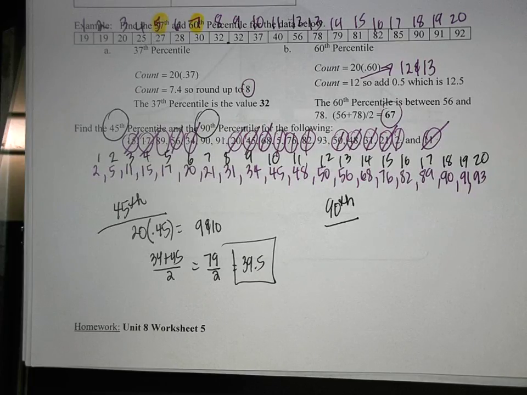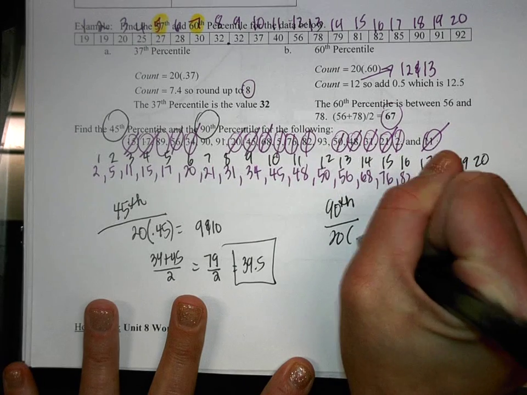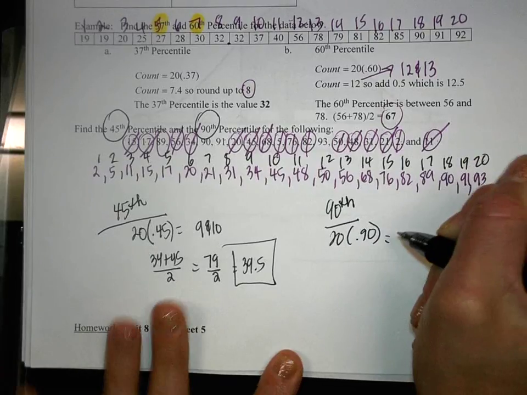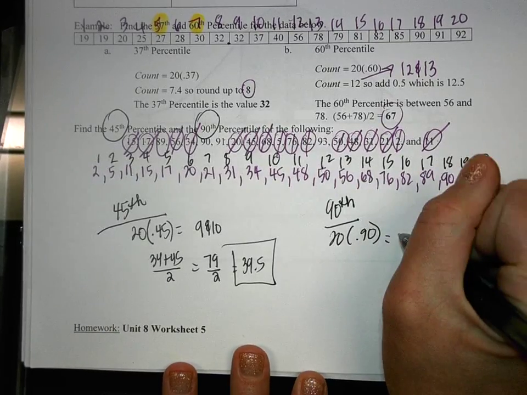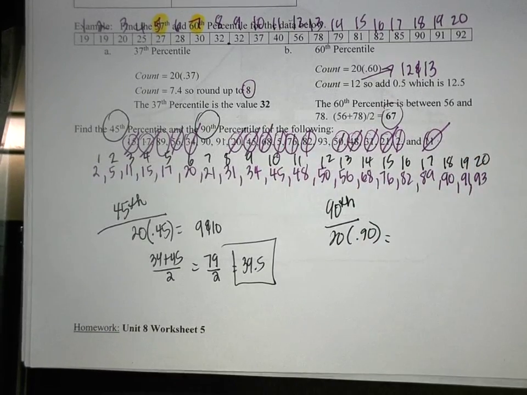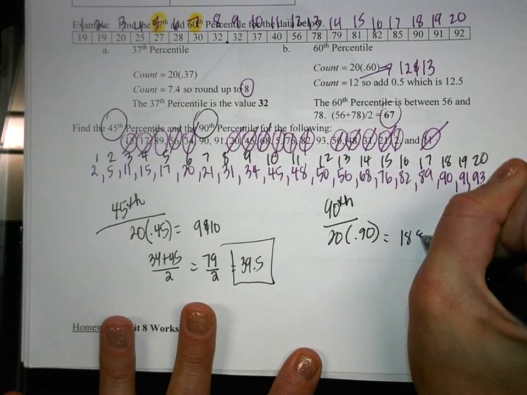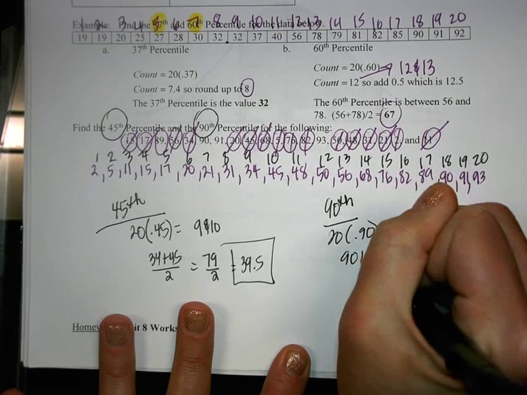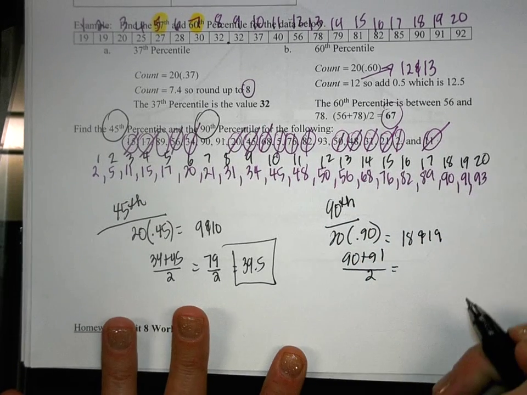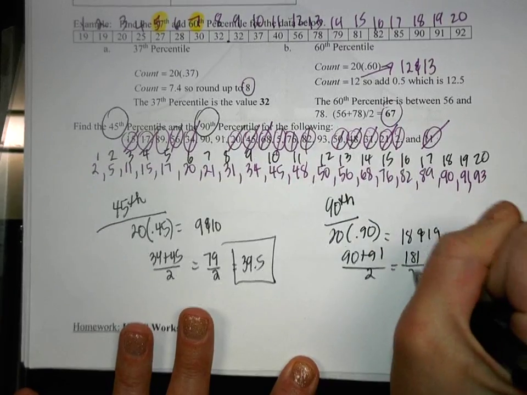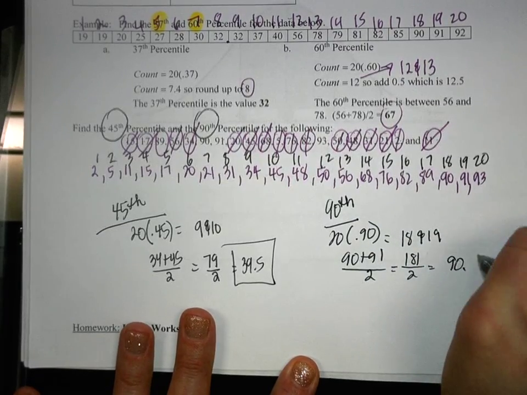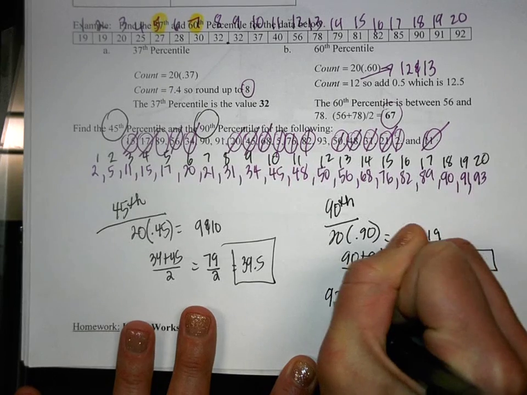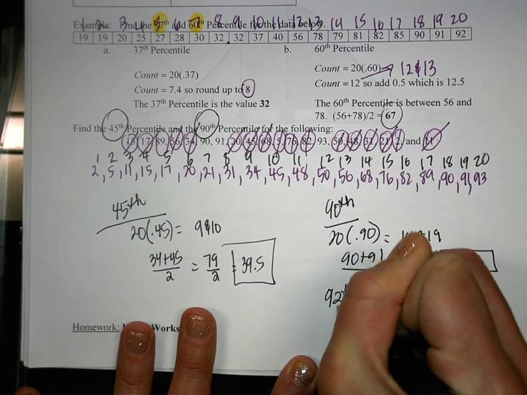Okay, so 90th percentile, what two numbers do you end up multiplying? 20 times 0.9 or 0.90. When you get that, what does that equal? Thank you, 18. So that means we're going to look at the 18th and 19th number. The 18th and 19th numbers are 90 and 91. So we go 90 plus 91 divided by 2. And you get 181 divided by 2, which is 90.5. Okay, 92nd percentile or 90th percentile. 92nd, I can't talk. 92nd percentile.